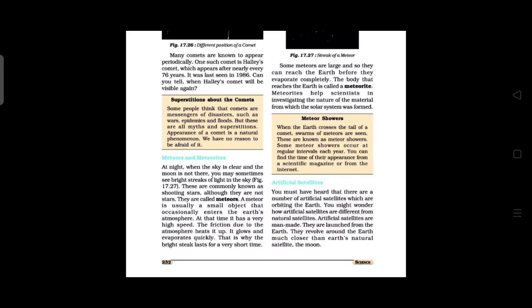Then, about artificial satellites. An artificial satellite is otherwise called what? A man-made satellite. There are a number of artificial satellites orbiting the Earth. How are artificial satellites different from natural satellites? Artificial satellites are man-made. They are launched from the Earth. They revolve around the Earth much closer than Earth's natural satellite, the Moon.